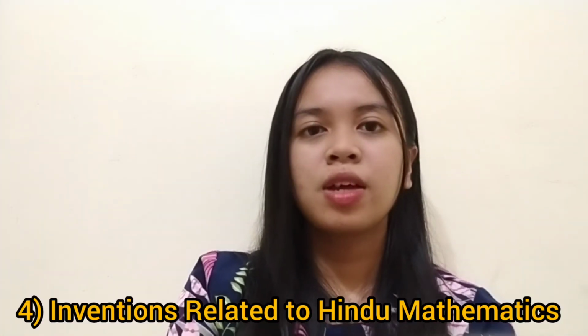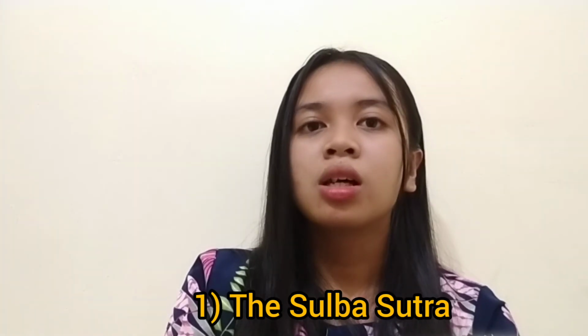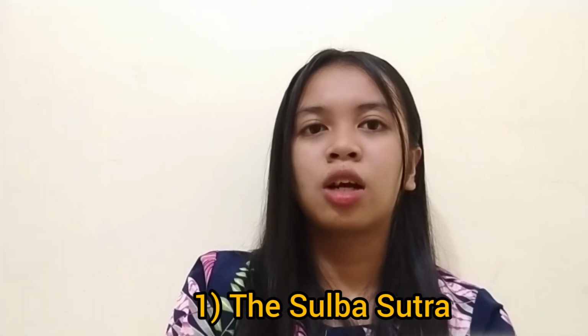And number 4, inventions related to Hindu mathematics. There are several. 1, the Sulba Sutra, the oldest records of Indian mathematics, contains appendices to religious texts that give simple rules for building altars of various shapes, such as square, rectangle, and others. This appendix also provides a method for creating a circle by giving it a square that has the same area, and contains an initial verbal explanation of the Pythagorean theorem.